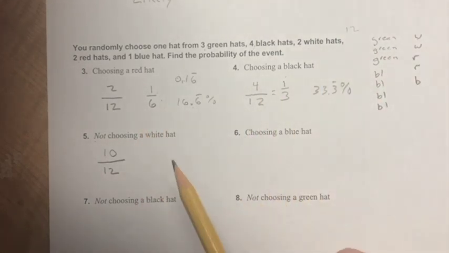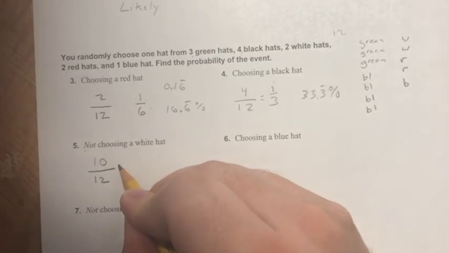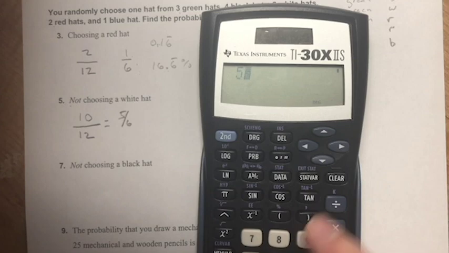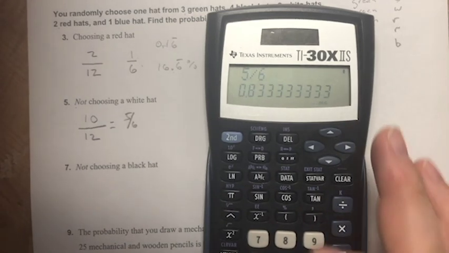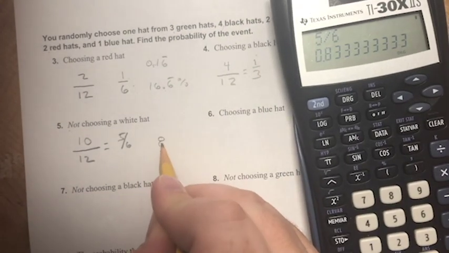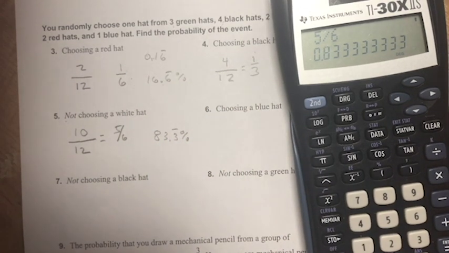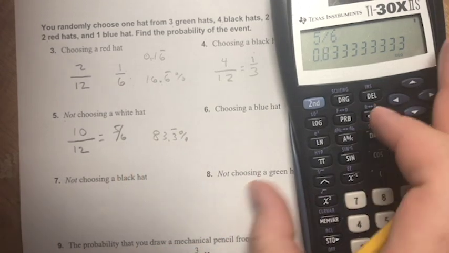And when we go to solve this, we have 5/6, and we can look at the percentage of that if we want to, just to show it to you again. 5 divided by 6, there's about an 83% chance that we are going to get a color that's not white. So it's very likely that we don't choose white.